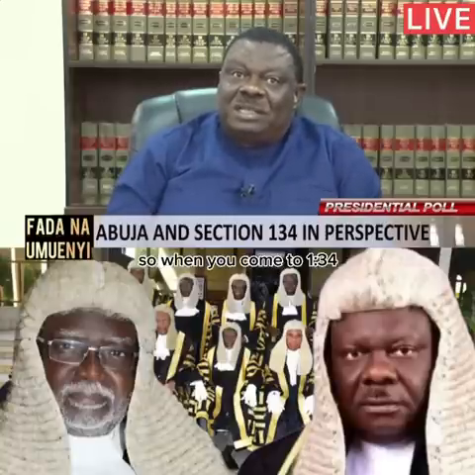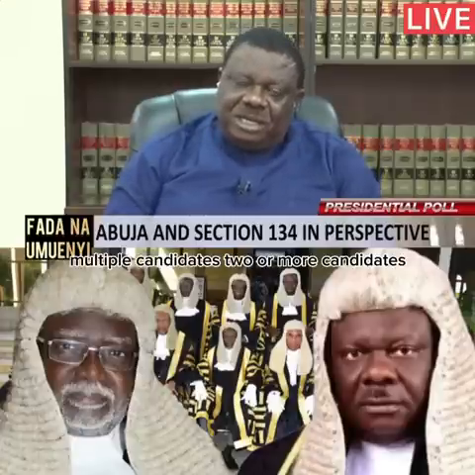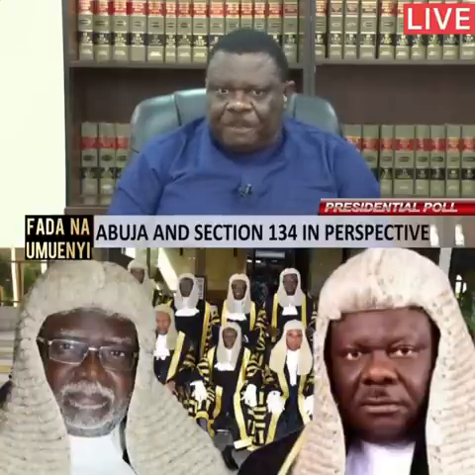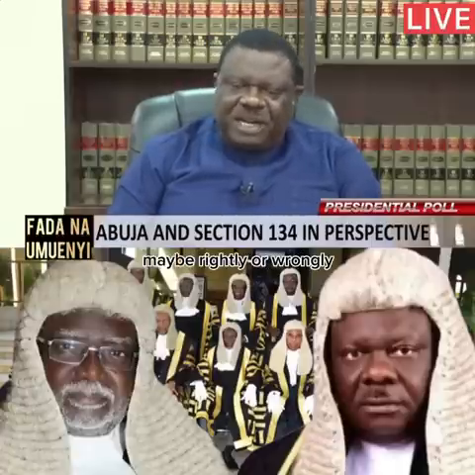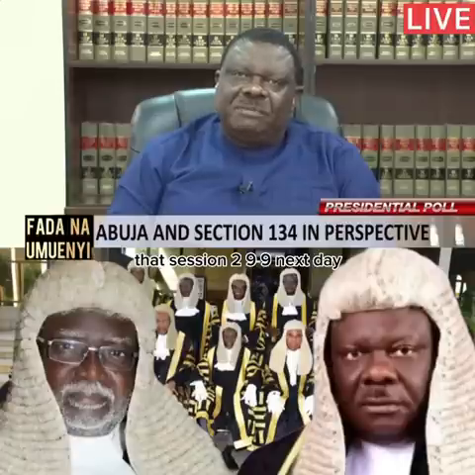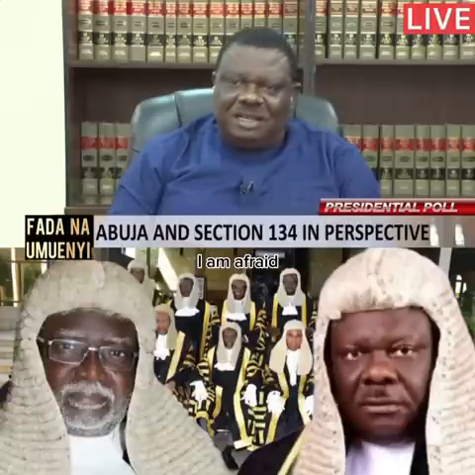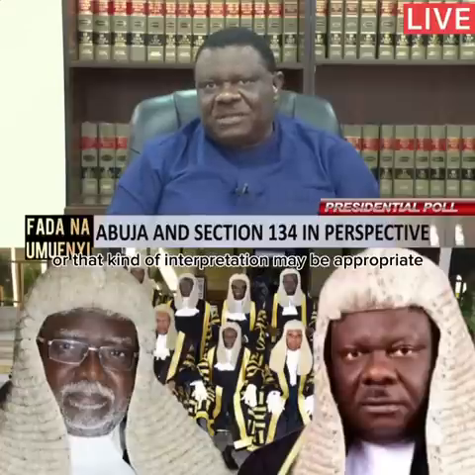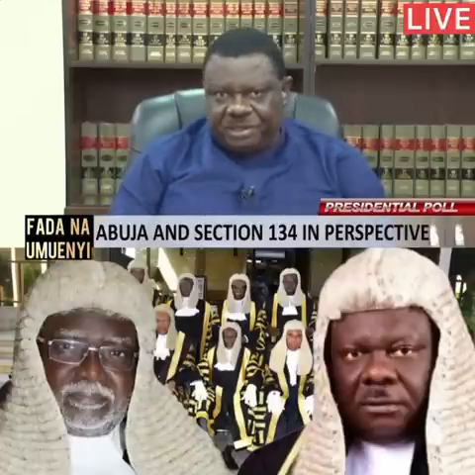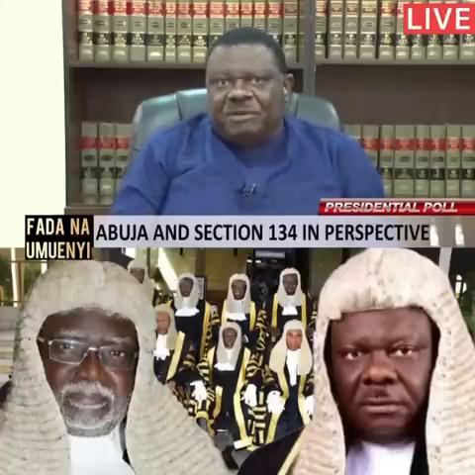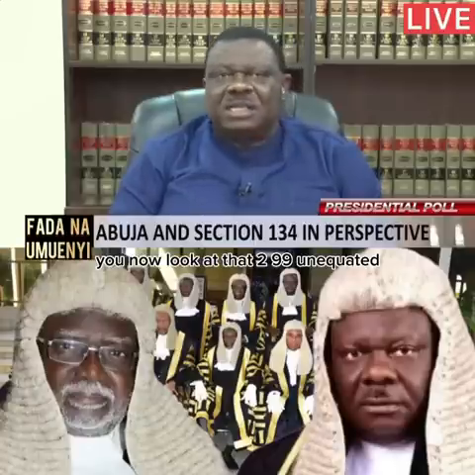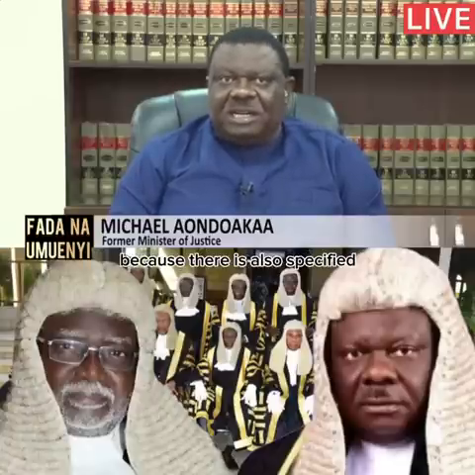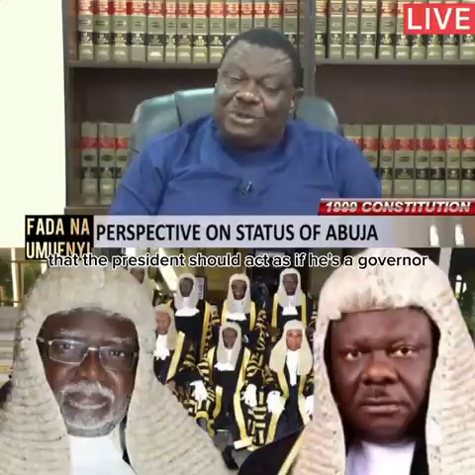So when you come to Section 134, which deals with multiple candidates, 2 or more candidates, the procedure is almost the same. Then the argument came again, maybe rightly or wrongly, that Section 299 makes the federal capital a state. I'm afraid where something is specifically mentioned and defined, I don't think importation of that kind of interpretation may be appropriate. But that is still left to be resolved by the tribunal. But assuming you don't look at 299 and equate it, you will see the special nature of the federal capital, because it is also specified that the president should act as if he's a governor.